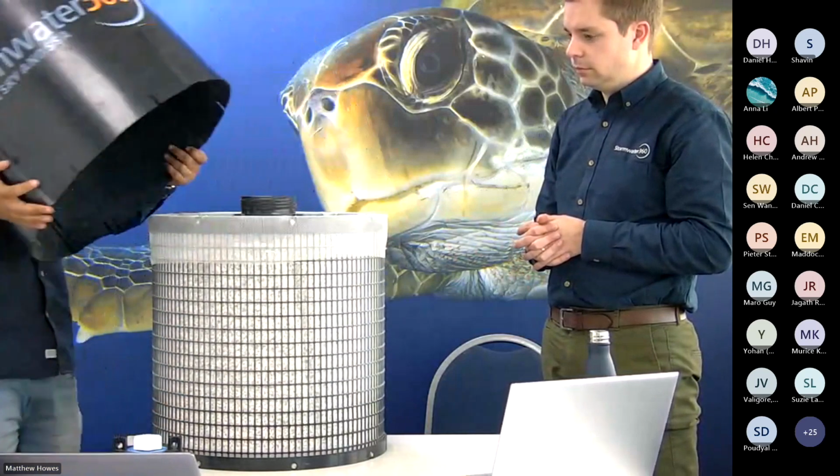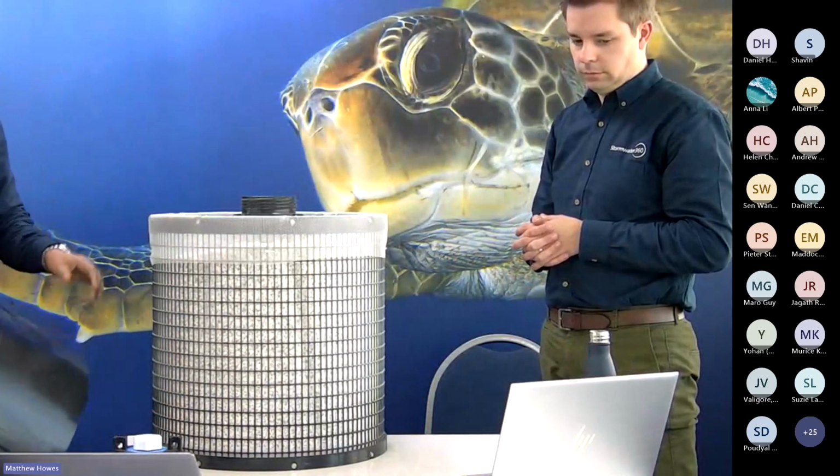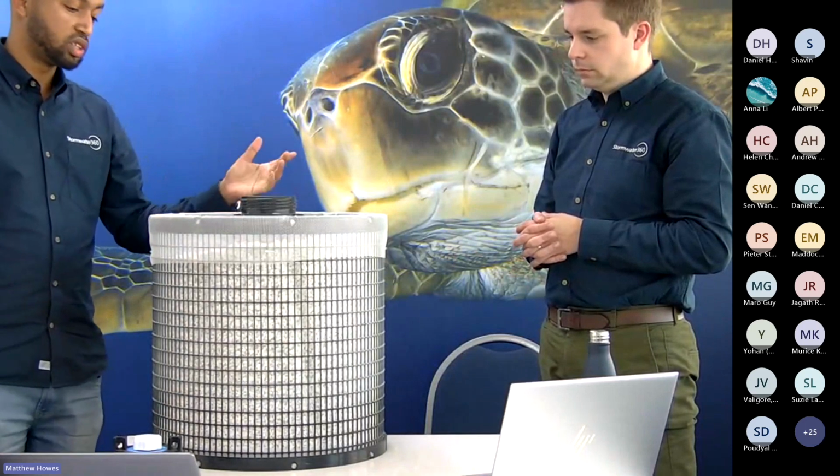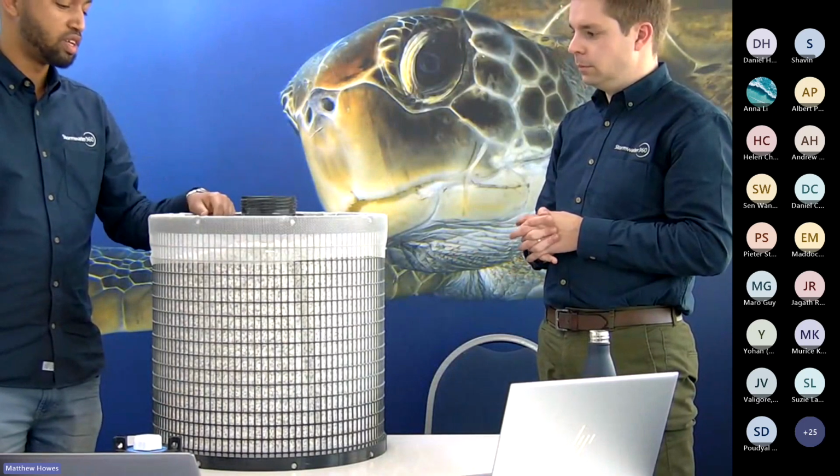Once you do that, then you can remove the hood, which gives you access to the media. So from here on, you can check the condition of the media. And here we have a brand new media.